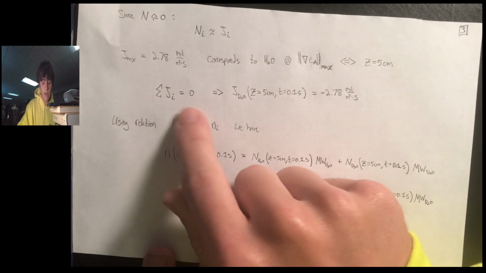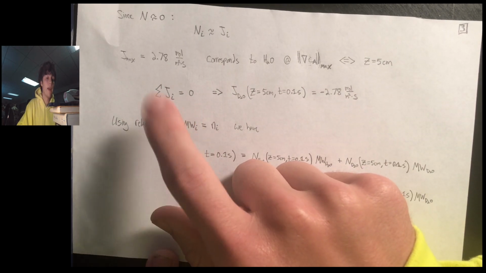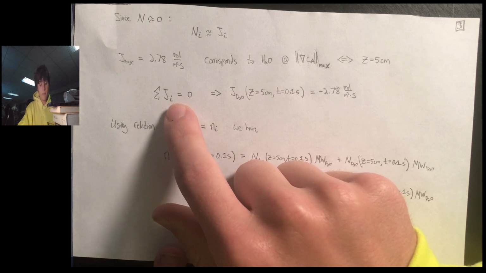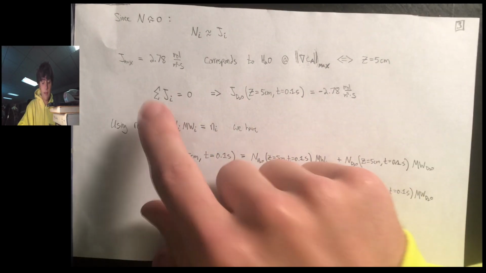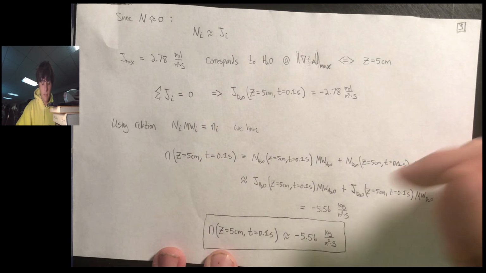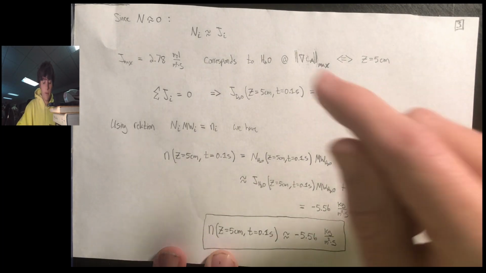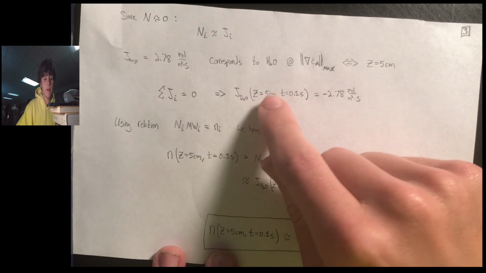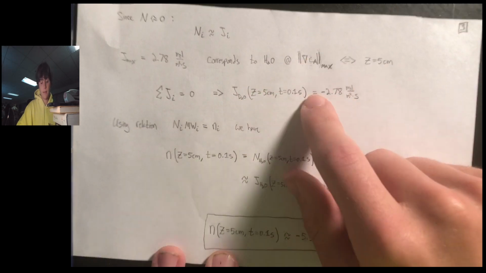And since we know that the sum of the individual components' molar diffusion fluxes is equal to 0, and this is a binary mixture, then we know that the molar diffusion flux of deuterated water at 5 centimeters, it has to be at the same location though, because these are functions of position and time.